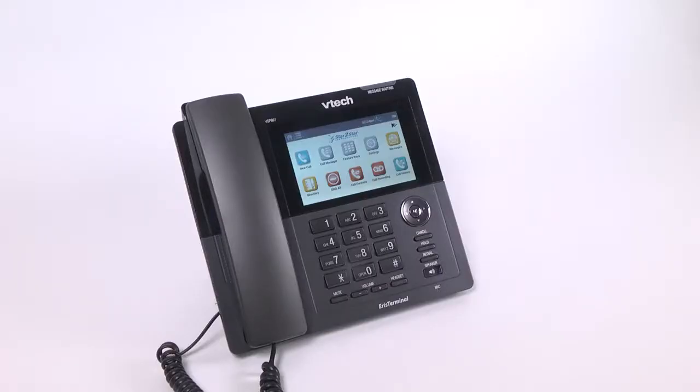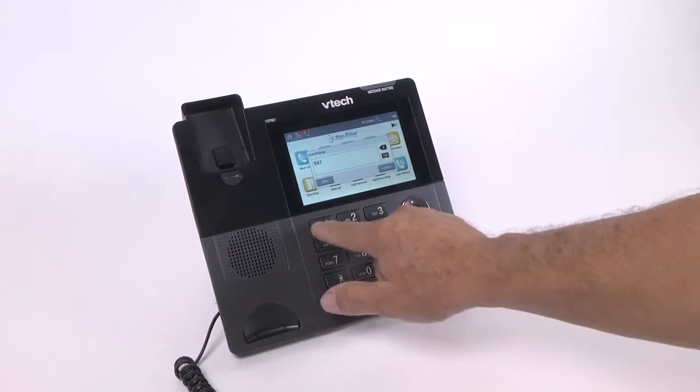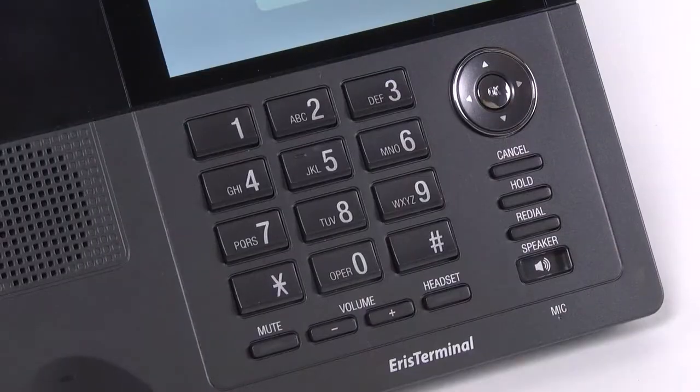There are several ways to place an outgoing call on the VSP-861. If you pick up the handset first, the call will be placed using the handset. Otherwise, it will be placed using the speaker. You can switch between the handset, speaker, and an attached headset at any time.